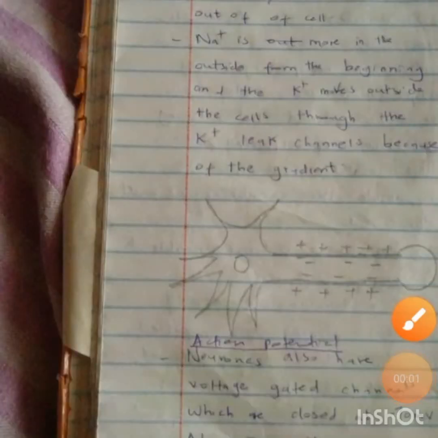As we said, there is still potassium getting in. Why is it negative? Because of the potassium leak channels. Potassium leak channels will let potassium out. It will let potassium flow outside.